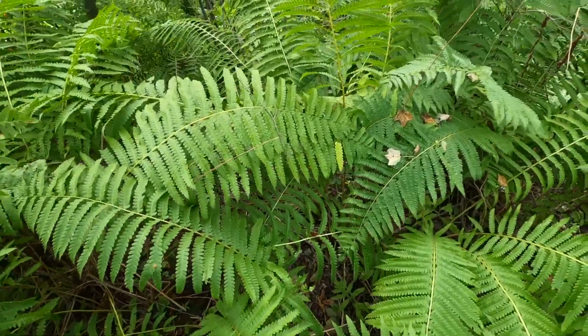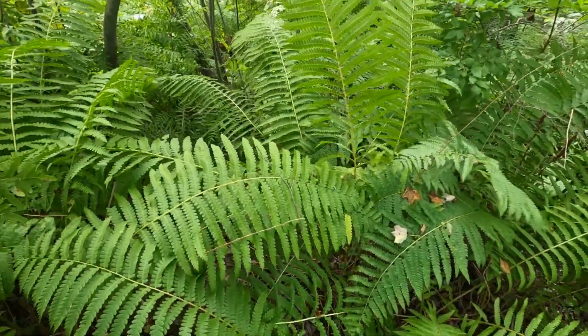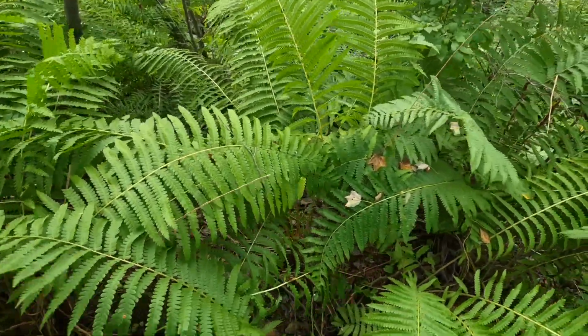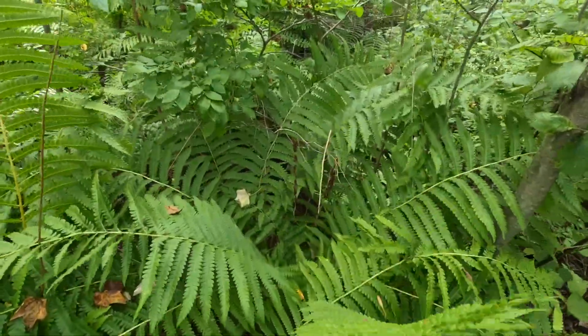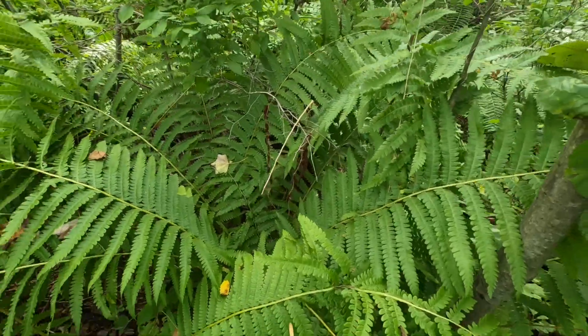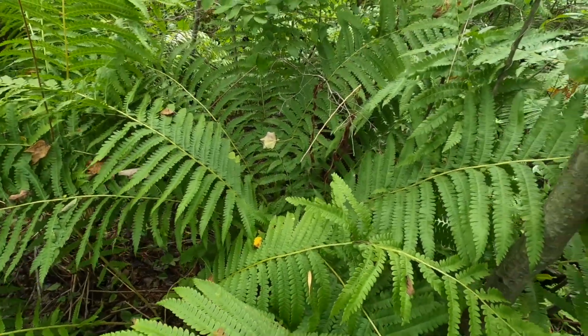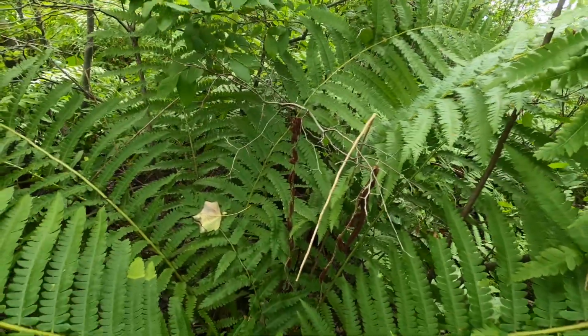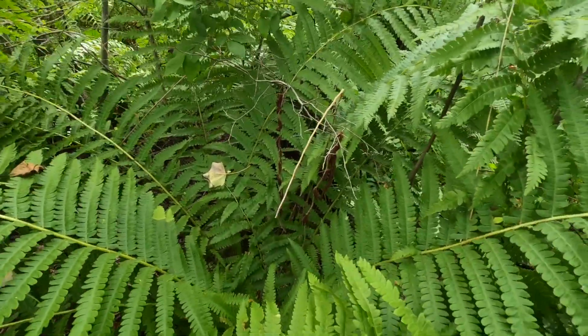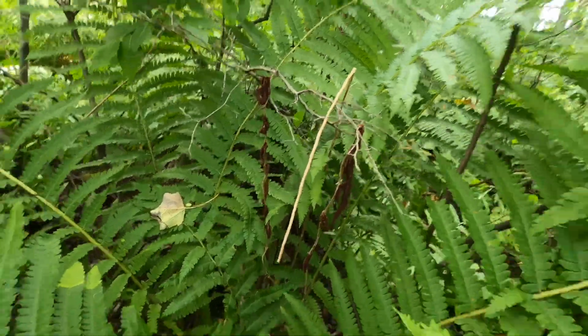And the common name comes from the fertile frond, which I don't see here. And when they're covered with spores, it gives a bright brown color, like that of cinnamon. So this is the beautiful cinnamon fern. There's some older cinnamon fronds in the back there.